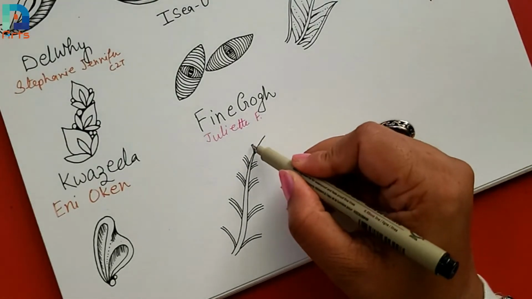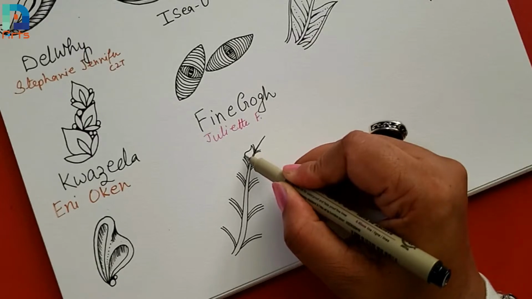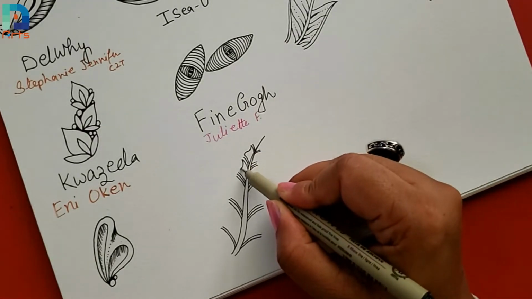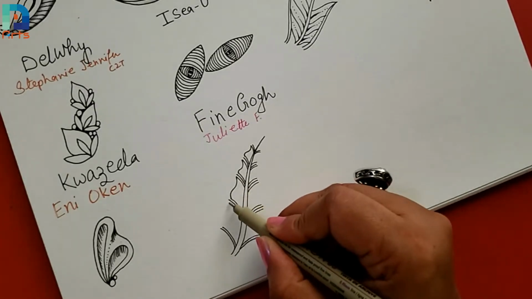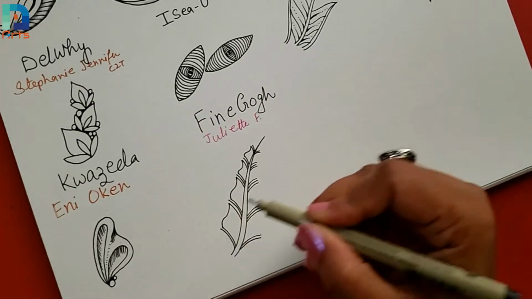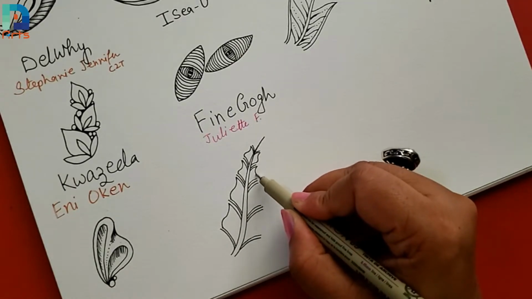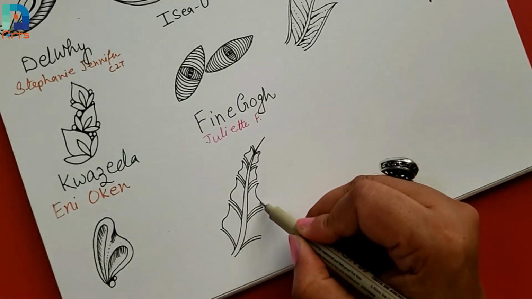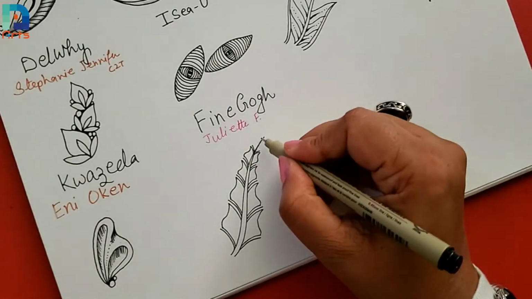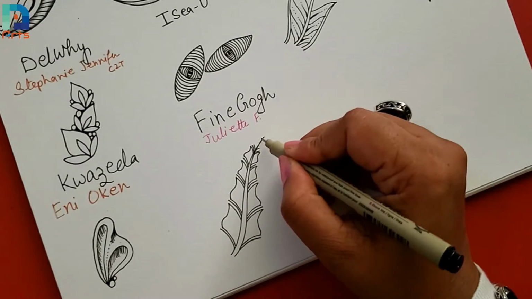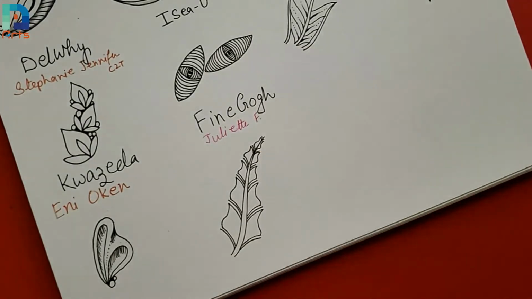So we are going to join this line to this line with the curve, with this S curve. And same we are going to do here. If we want, we can add one more little tiny one. So it's up to you.